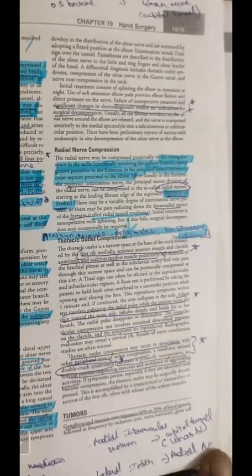Next is radial nerve compression. The radial nerve may be compressed proximally in the triangular space in the axilla, specifically involving the axillary branch, then the spiral groove posterior to the humerus in the arm, and the lateral intermuscular septum proximal to the elbow. More distally in the forearm, the posterior interosseous nerve, the principal motor division of the radial nerve, can be compressed in the so-called radial tunnel. So radial tunnel syndrome is the PIN nerve.